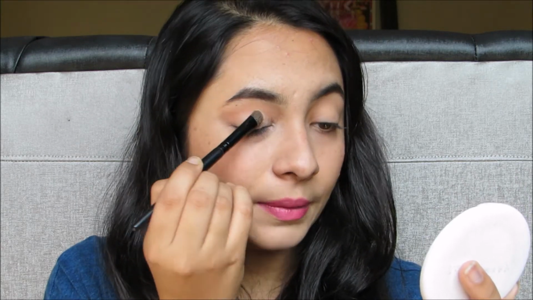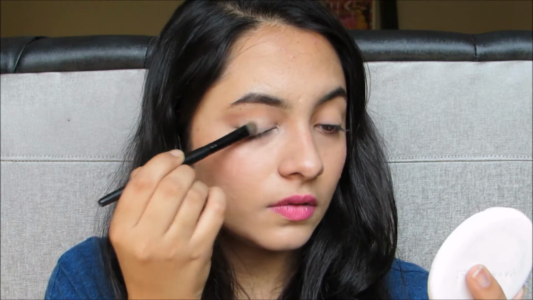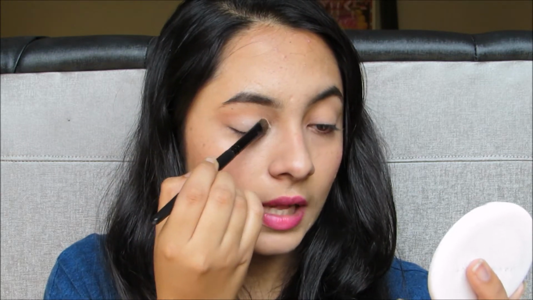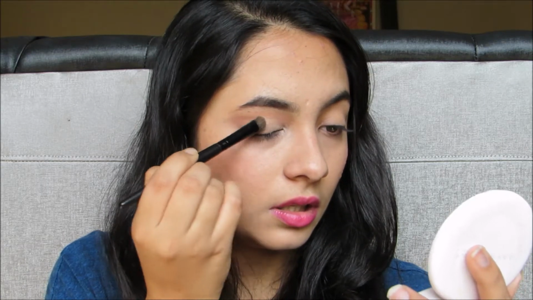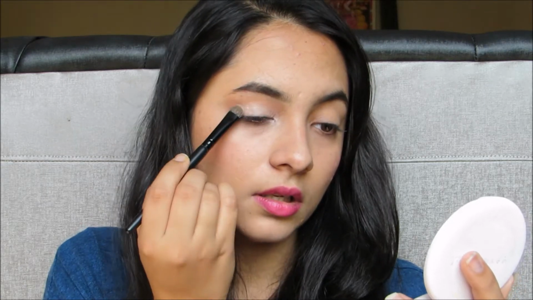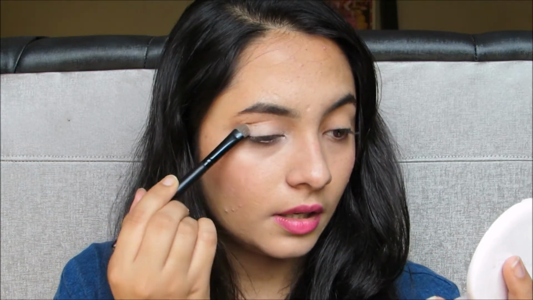Make sure to tap the eyeshadow instead of just doing this, so that your eyeshadow sets better. So I have applied a lighter eyeshadow inside.